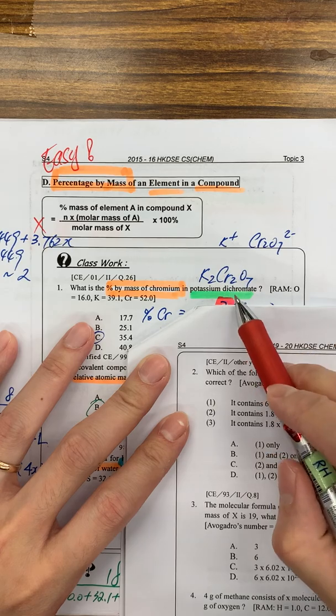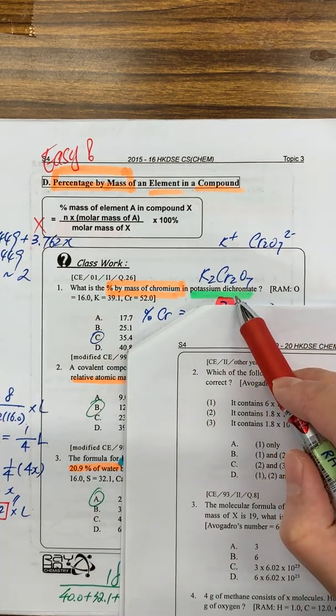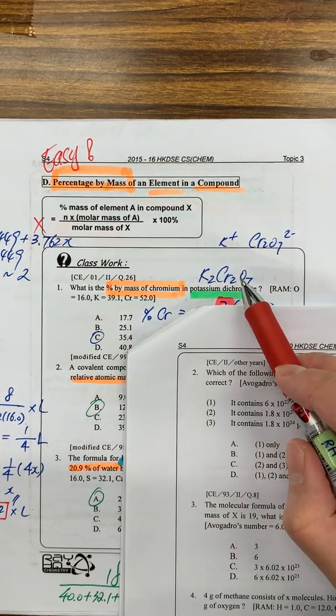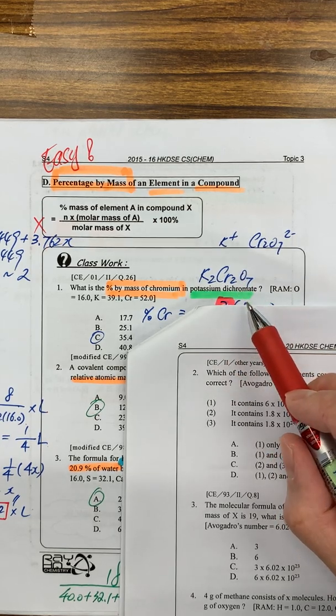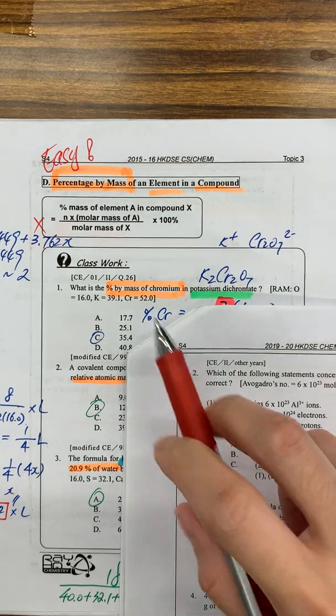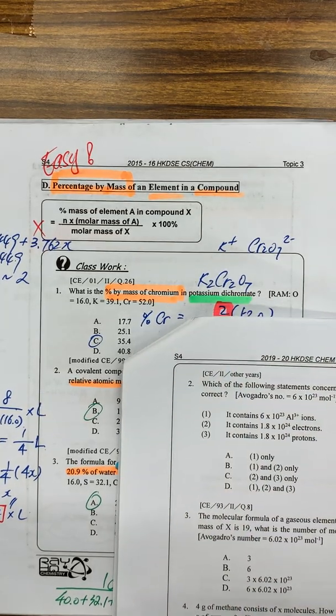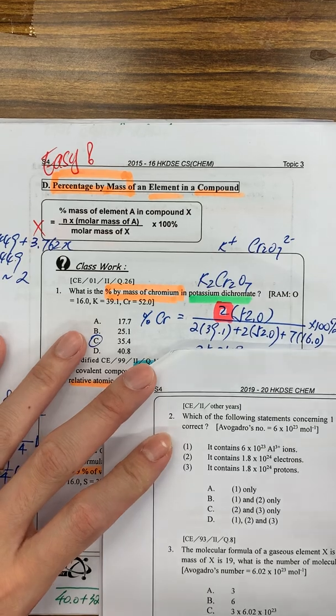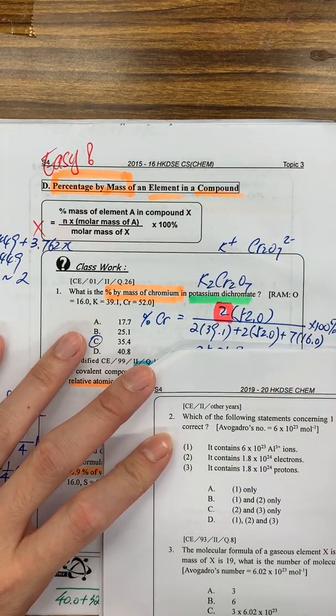Now, number 1. If you still cannot write down the formula of potassium dichromate or sodium chromate or potassium permanganate, please go back to topic 2 to memorize the names of the ions and the formulas of the ions. You already learned this at kindergarten level. Percentage by mass of chromium, you write percentage chromium equals fraction times 100%.